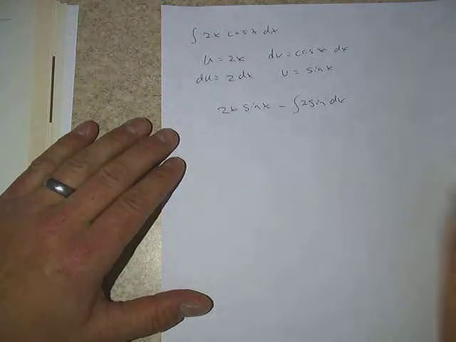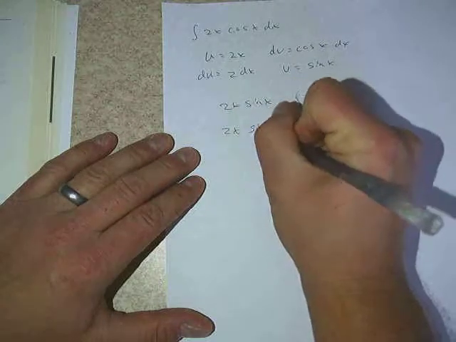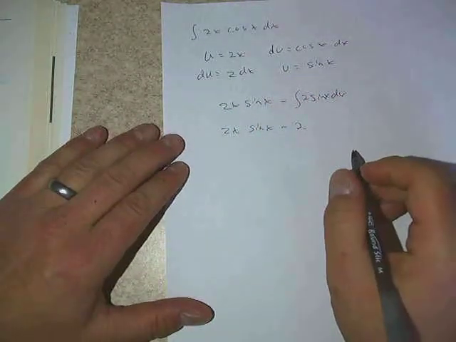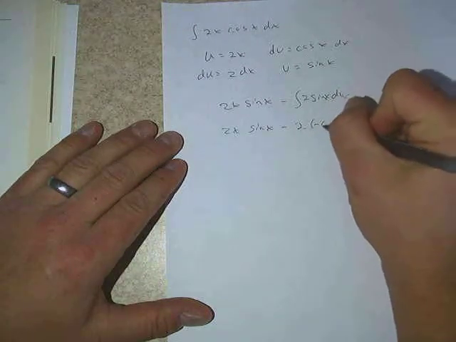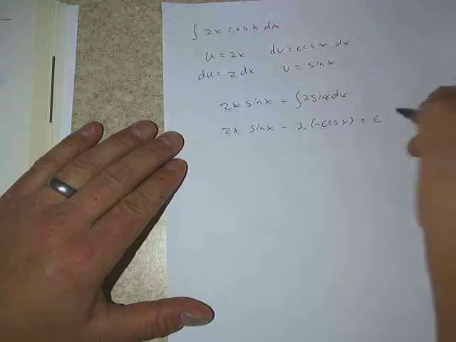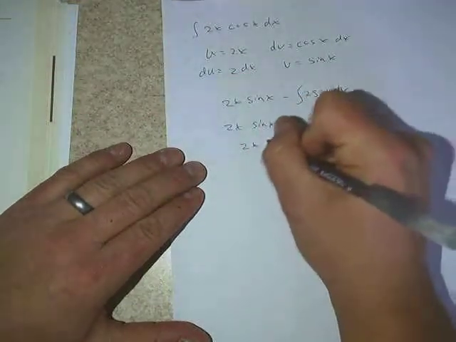Right? And knowing our integration by parts is uv minus integral of v du, we have 2x sine x. V du would be 2 sine x dx.